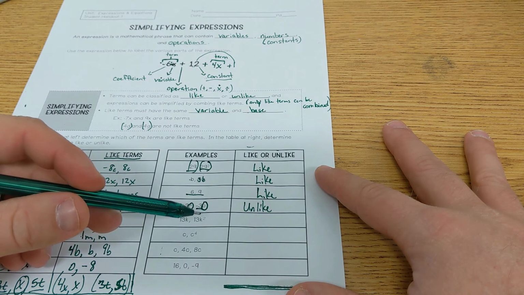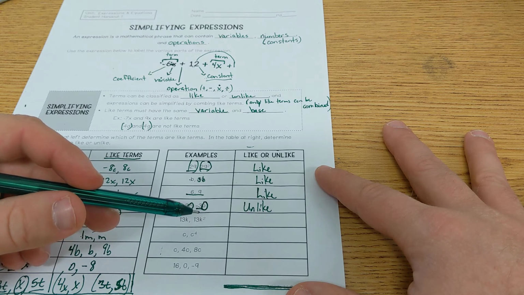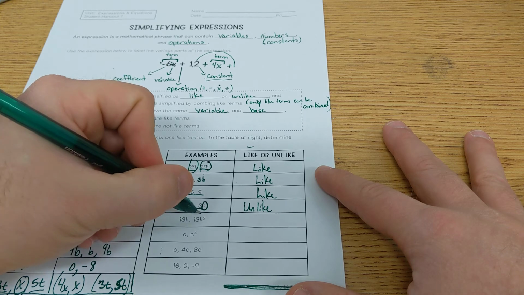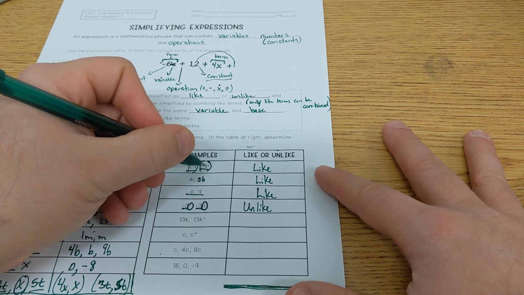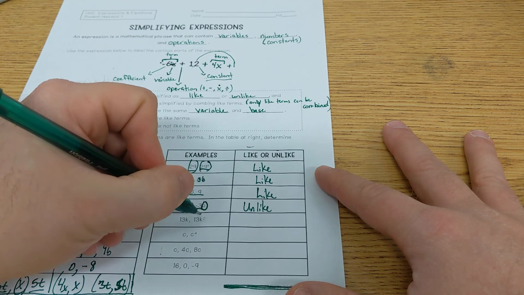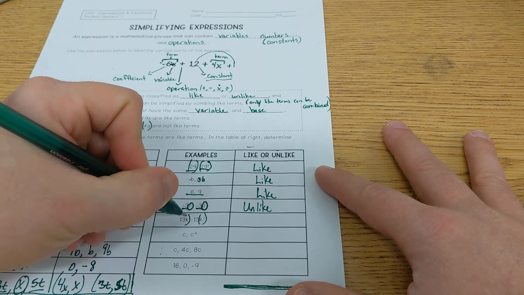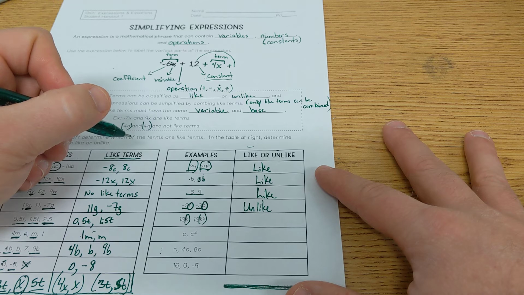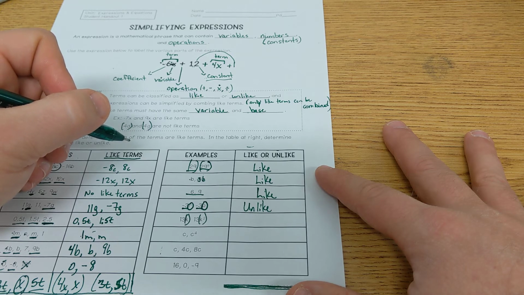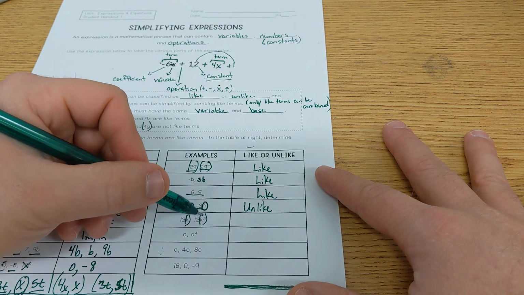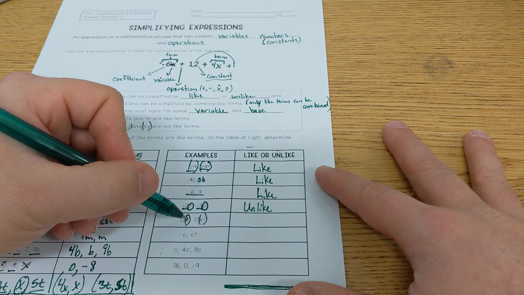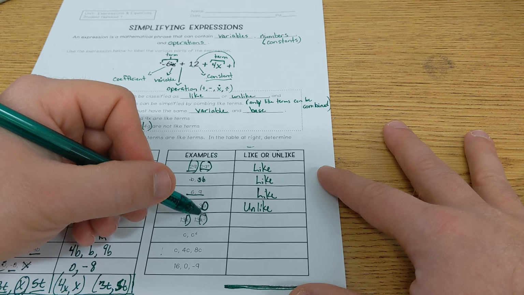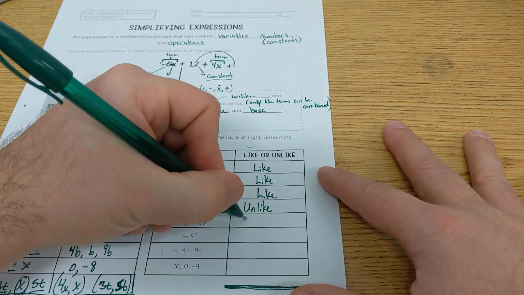13k and 13k squared. Now, I know up here we said squared because we know what this is going to be. Do we know what the value of k is going to be, and k squared? No, we don't. Because if k can vary, well, guess what? k squared is going to vary as well. So that's an unlike term.